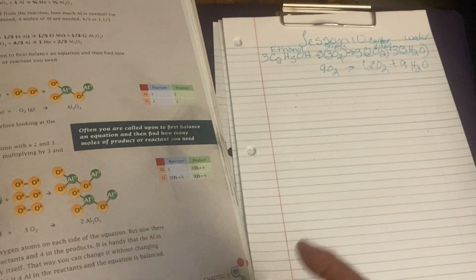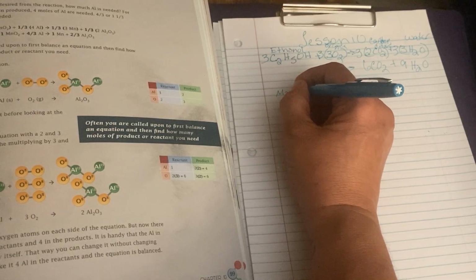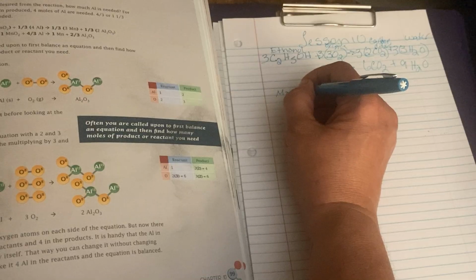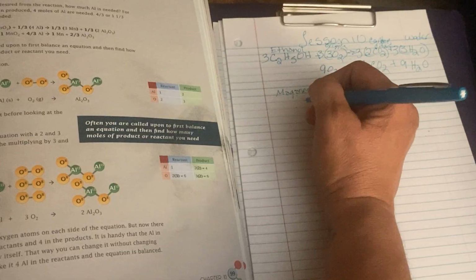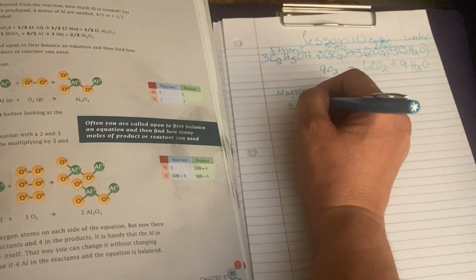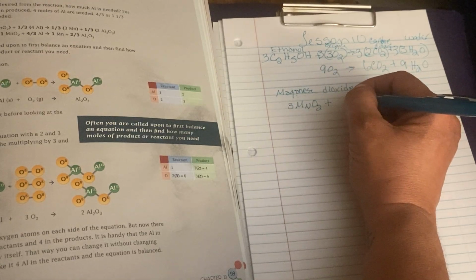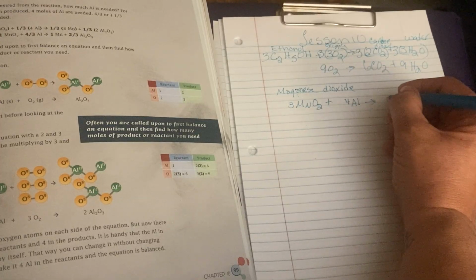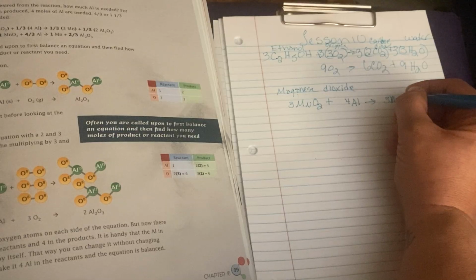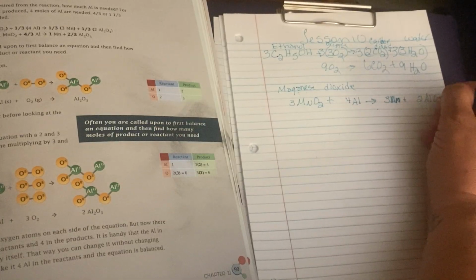Now, if you turn to page 98 with me, there's another one. It's called manganese. Is it manganese dioxide? I think that's how you spell it. You got 3. This is the recipe for it. You need 3 of these manganese dioxides. You need 4 aluminums. And it creates 3 manganese, little n, not capital N. And it creates 2 aluminum dioxides.